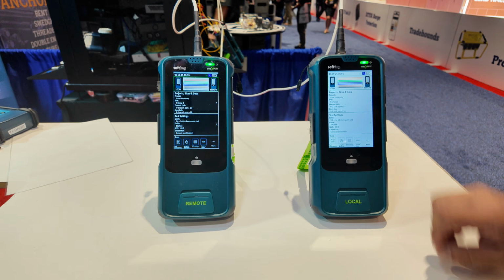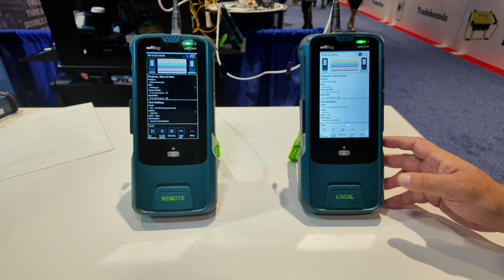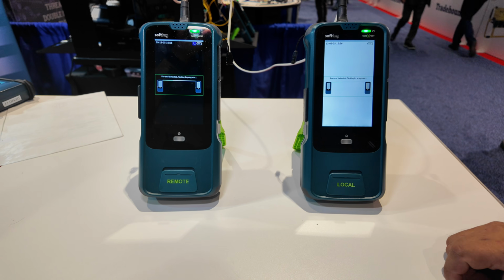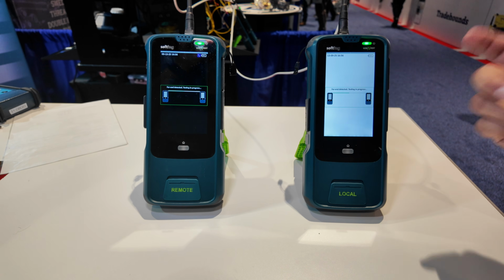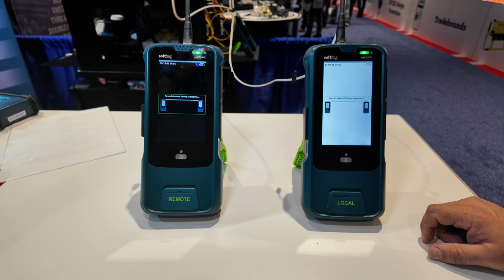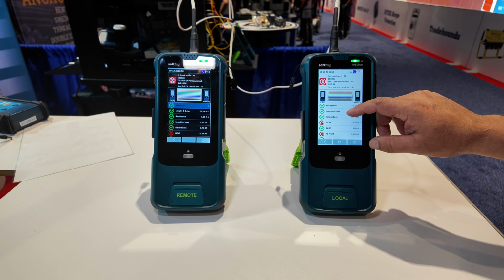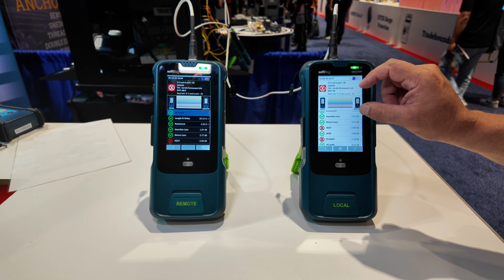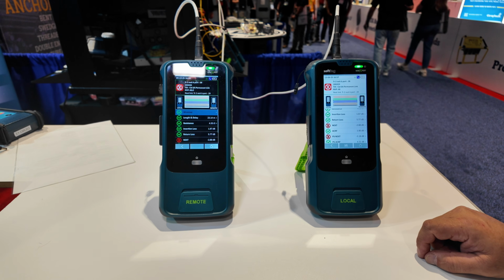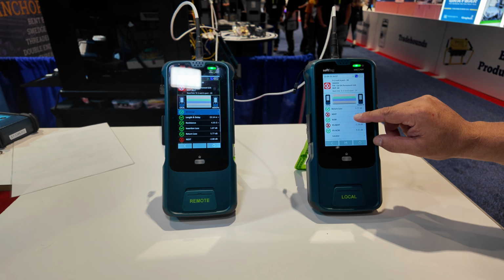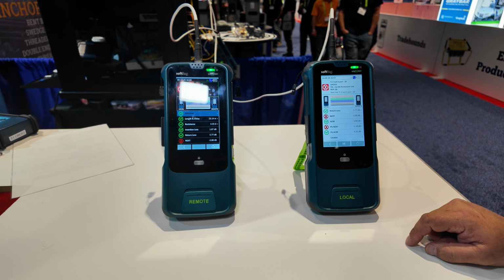You can see I'm set up for category 6A. I'm going to go ahead and start this test. Super fast test, even with the diagnostic information turned on. There we go, that's a full 500 megahertz sweep. Now this cable is wired correctly, 568B, but I've got a problem with crosstalk, showing us that that's not okay.